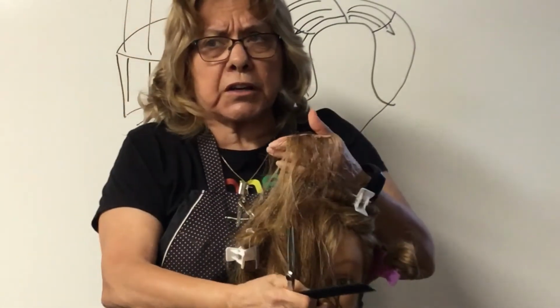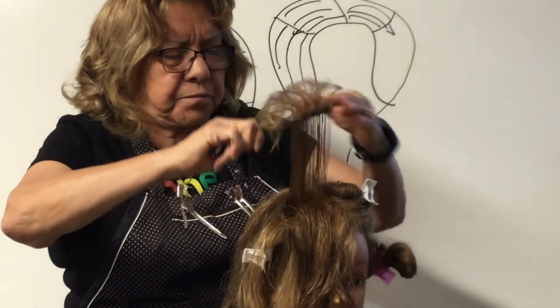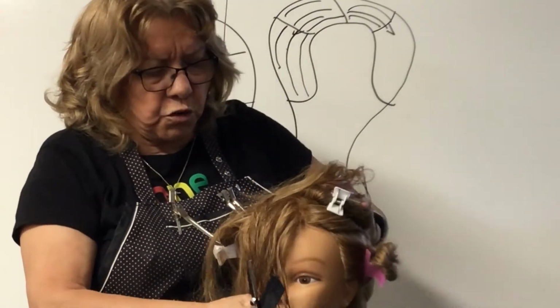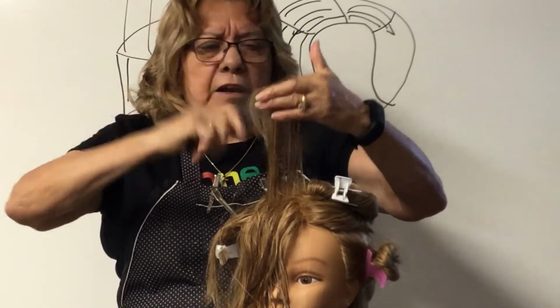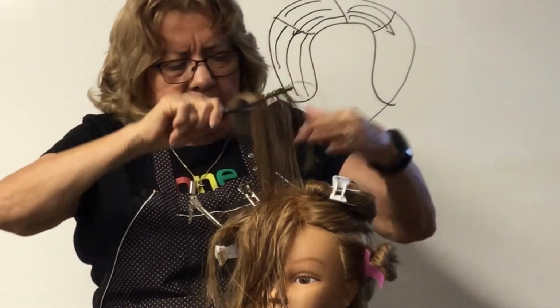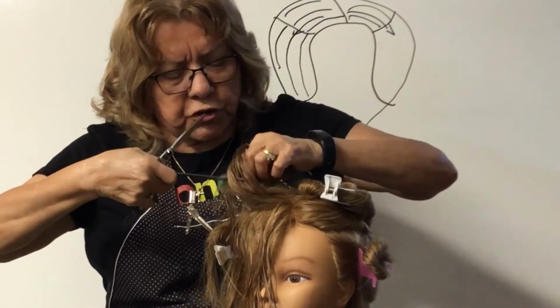Now normally, I'll be honest with you, when I do this haircut on a client, I don't section. I already know where I'm at. I know where that parietal line is at. So because I know where I'm at, I know where I'm going. And that's a key factor. I've told you before, you're going to hear that phrase.